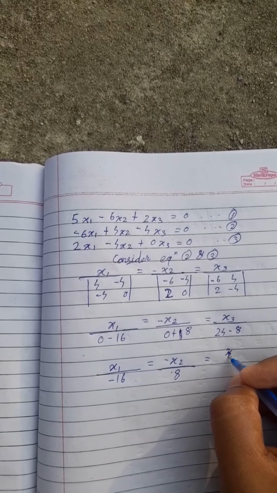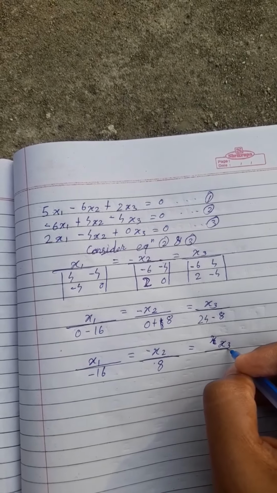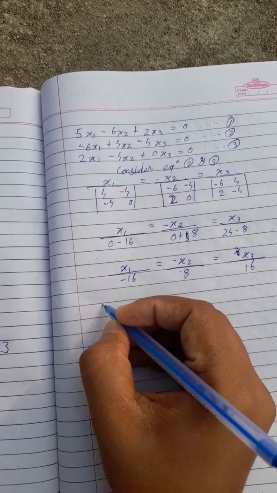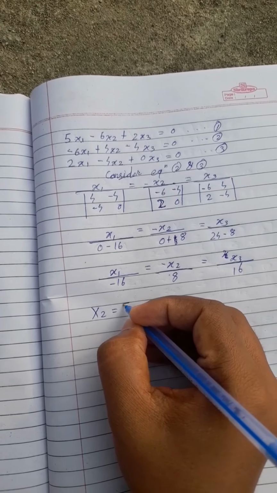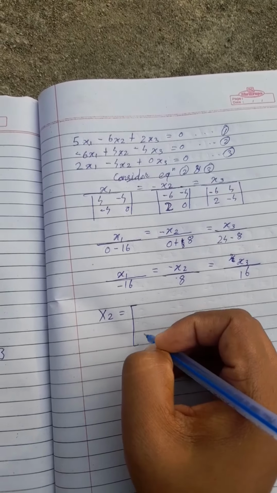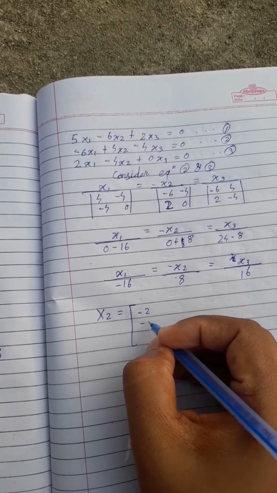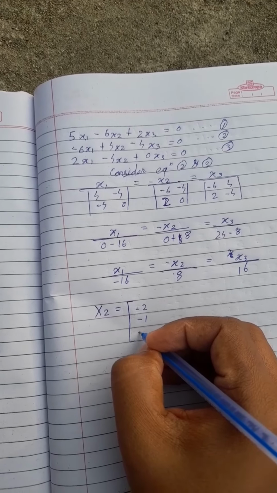X3. So here it becomes minus 2, minus 1 and 2.